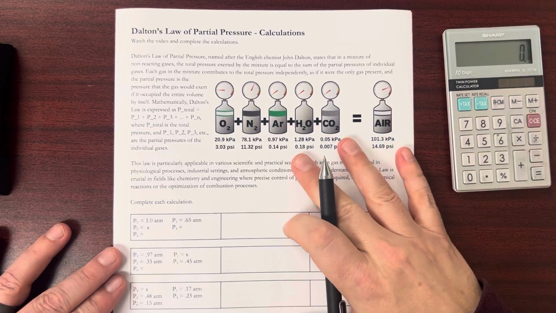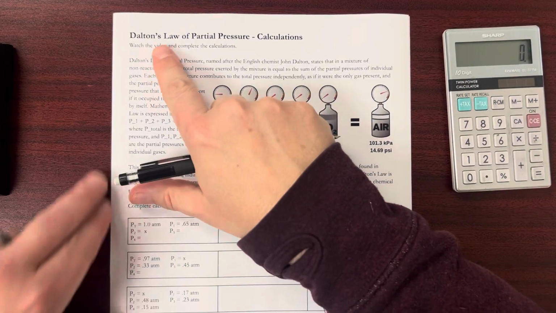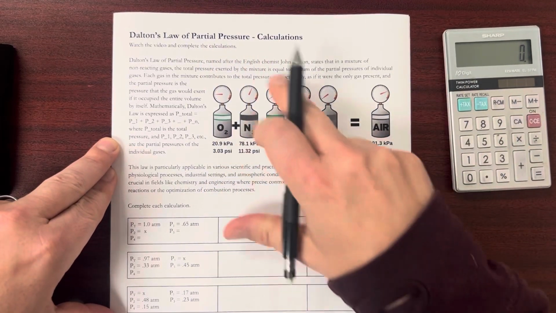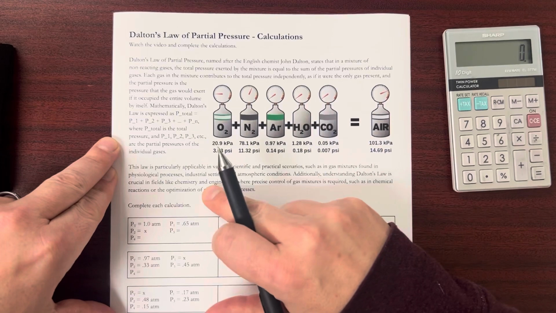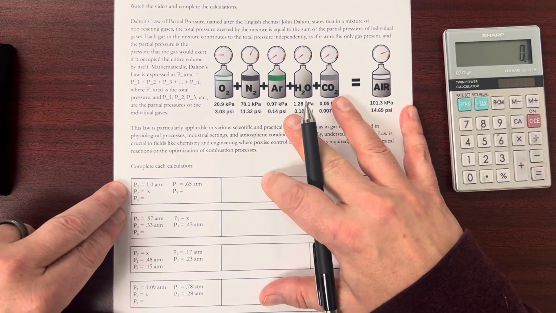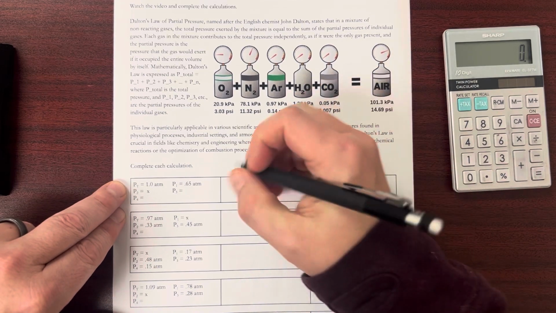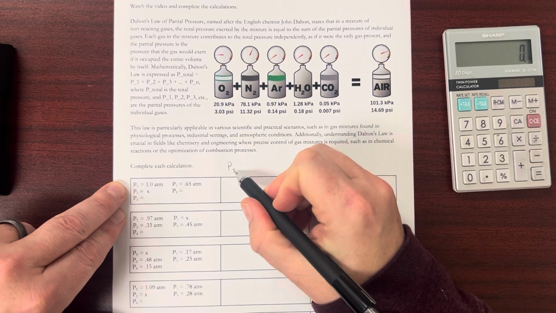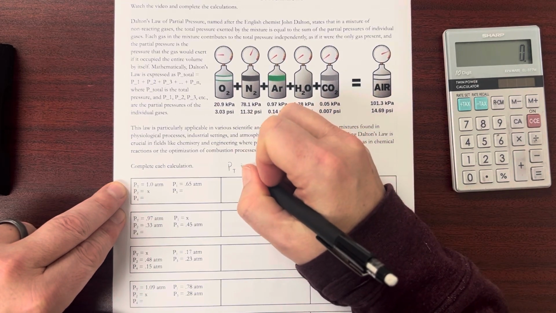Hello, today I'm going to go over this worksheet, Dalton's Law of Partial Pressure. These will be calculations, and it talks about the law down here a little bit, but it's pretty straightforward. You have a total pressure, which we'll call P subscript T.